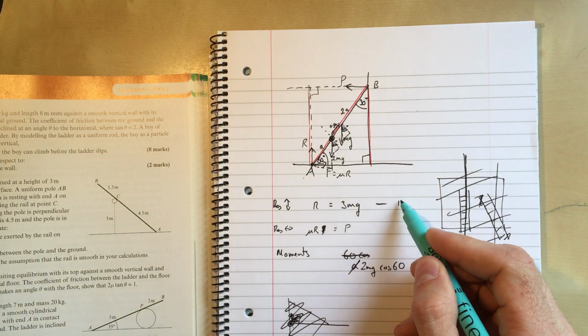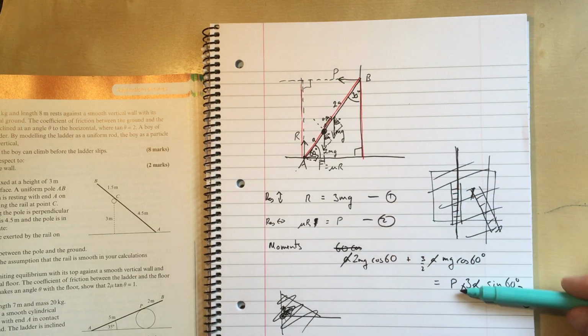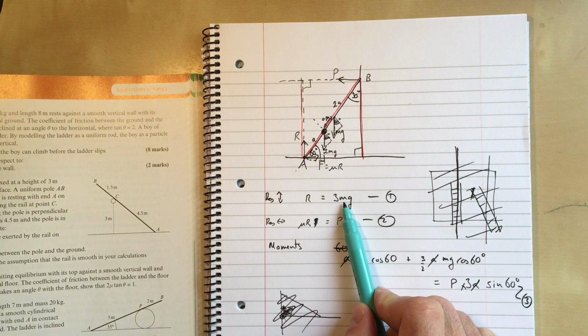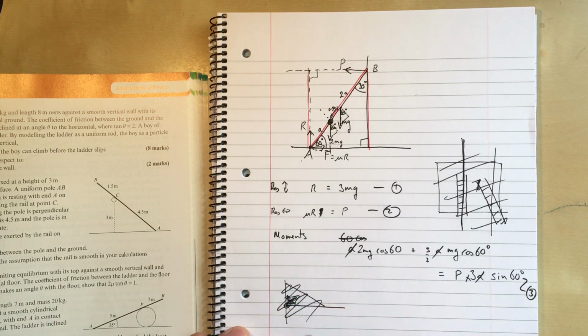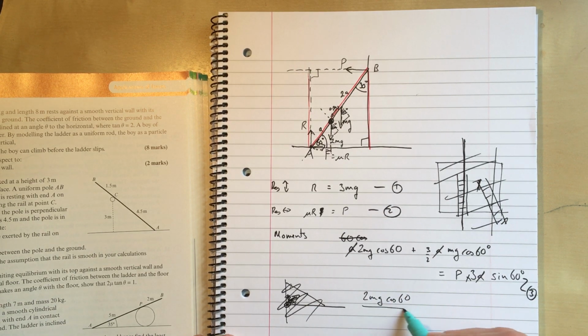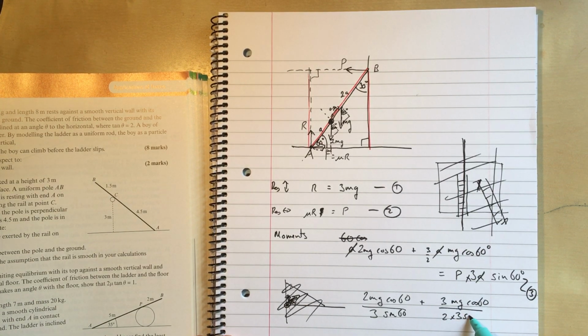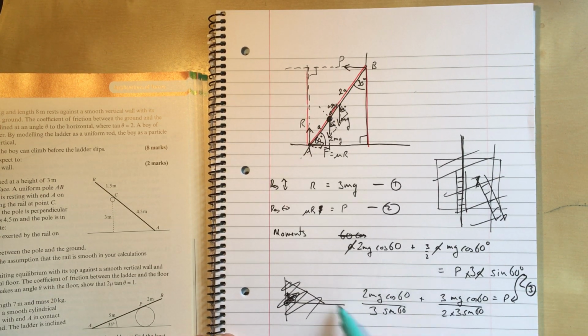So actually from here, if you've not seen this before, you might look at this and think, well, okay, this whole method doesn't work, does it? I've got three simultaneous equations and I've got R, M, mu and P. That's four unknowns, three simultaneous equations, so we're stuck, but we're not stuck. And I'll do a little bit more maths just to prove to you that we're not stuck. I'm going to take equation 3 and I'm going to divide through by 3 sin 60. So I get 2mg cos 60 over 3 sin 60 plus 3mg cos 60 over 2 times 3 sin 60 equals P. Now that's equation 3. And I'm going to substitute that into equation 2.